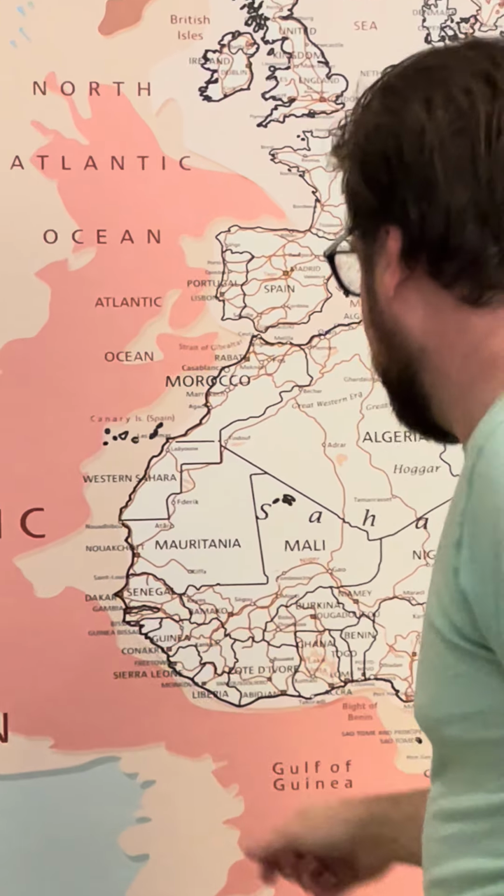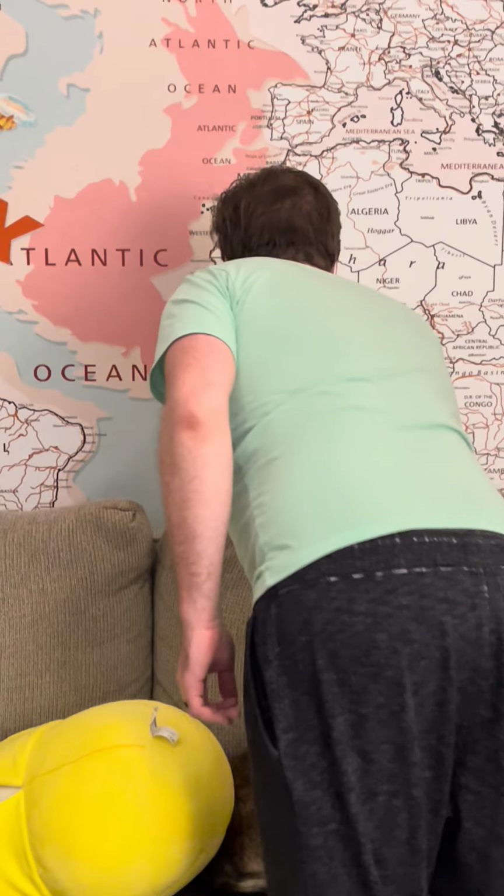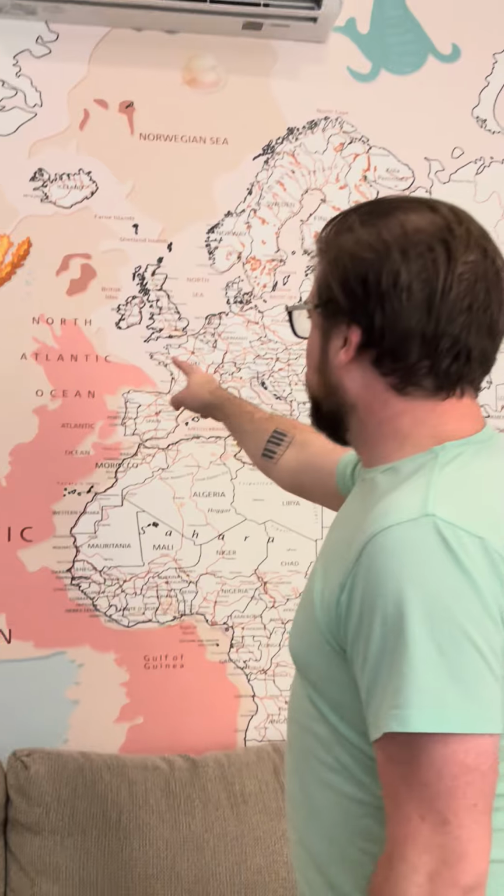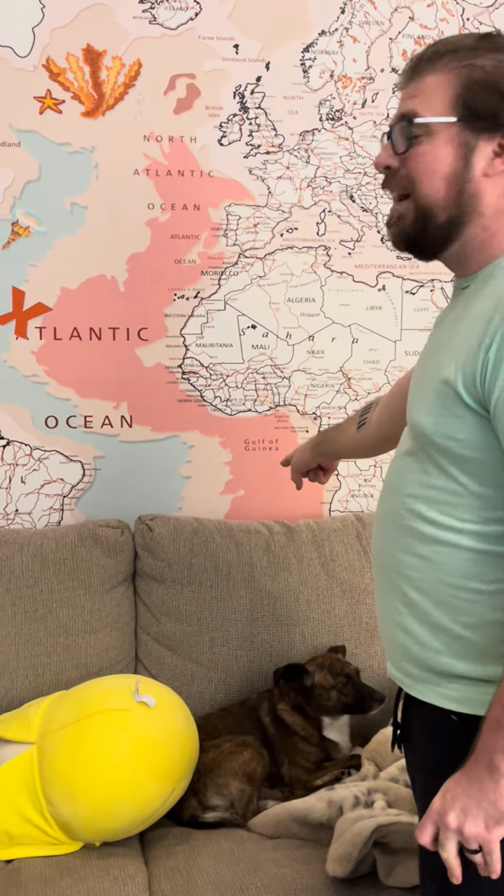We labeled it 4 times. And if you look down here, there's South Atlantic Ocean. Nope, sorry, it just says the word south. There's nothing after it. So this is the North Atlantic Ocean. That's also the North Atlantic Ocean. This is the Atlantic Ocean, and just south.